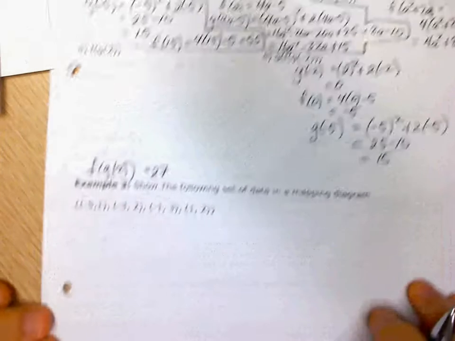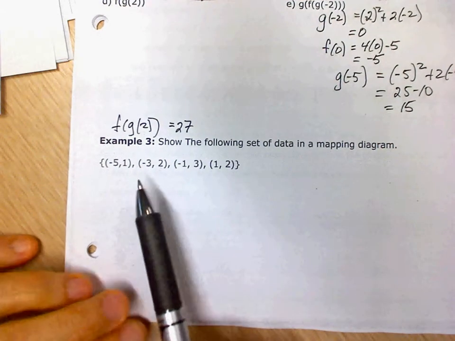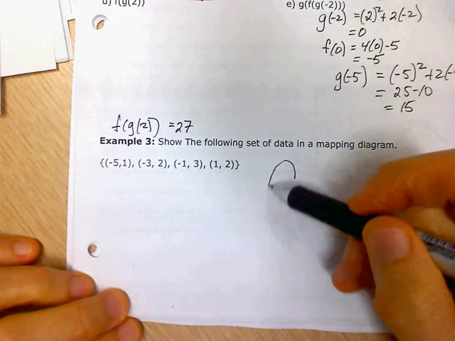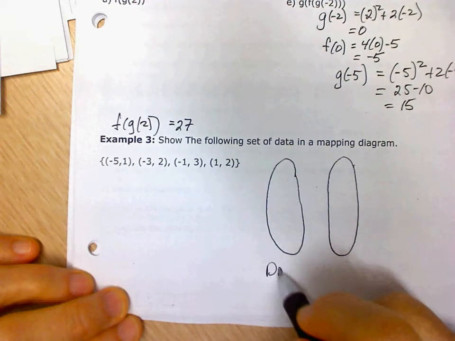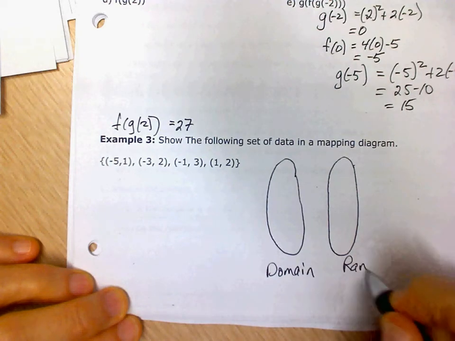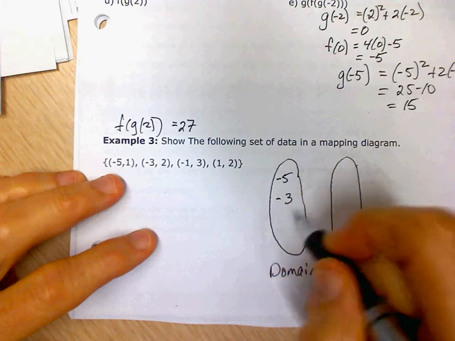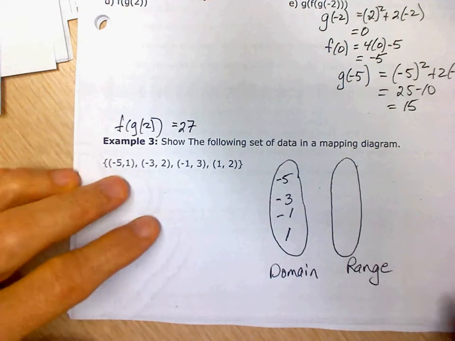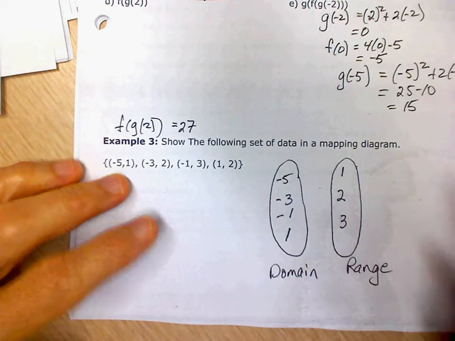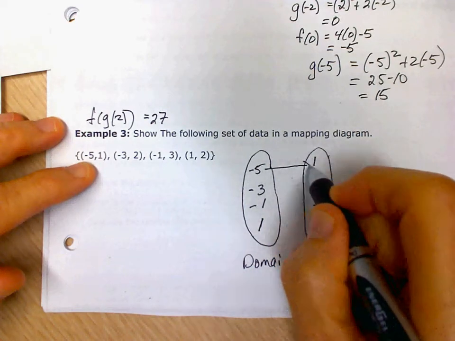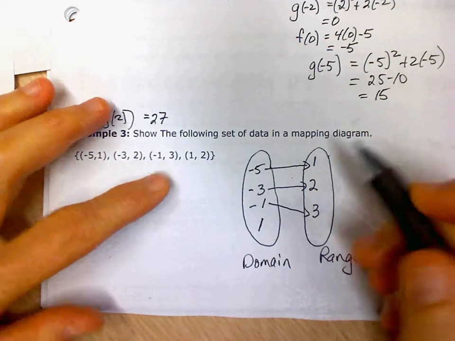Okay, show the following set of data in a mapping diagram. Alrighty, so with the mapping diagram, remember the first oval represents the domain and the second oval represents the range. So this is domain and this is range. We'll put our domain in here: -5, -3, -1, 1. And then the range is 1, 2, 3, and 2 is already there. So -5 maps onto 1, -3 maps onto 2, -1 maps onto 3, and 1 maps onto 2.